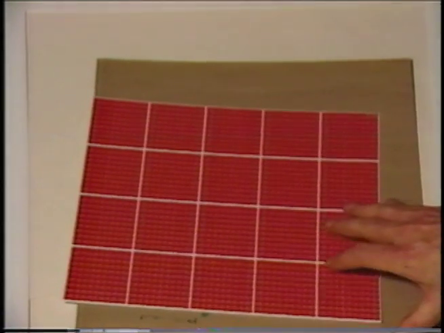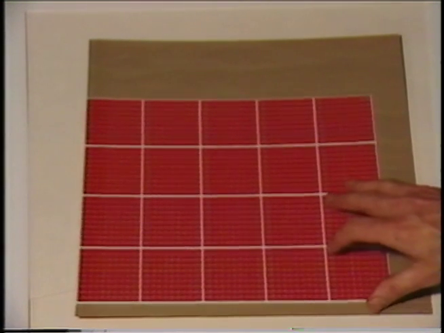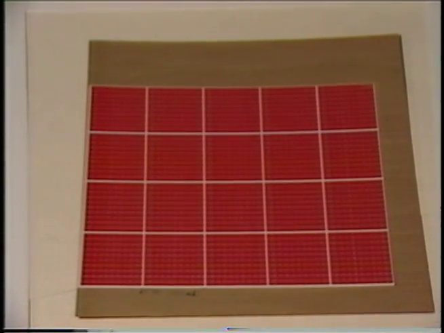Now that we have our rectangle sitting here, let's look at a multiplication problem. In multiplication, we start out with the dimensions.